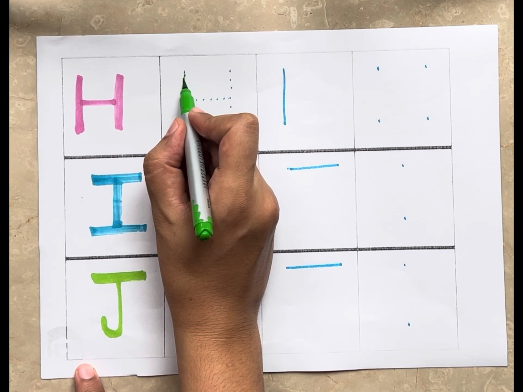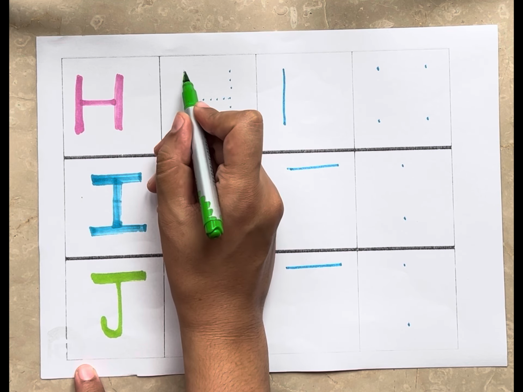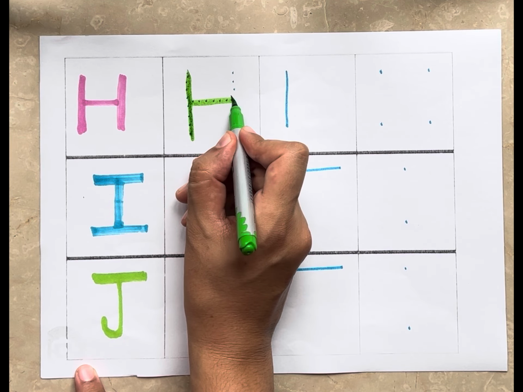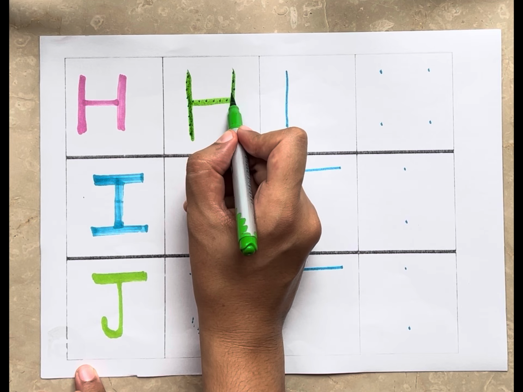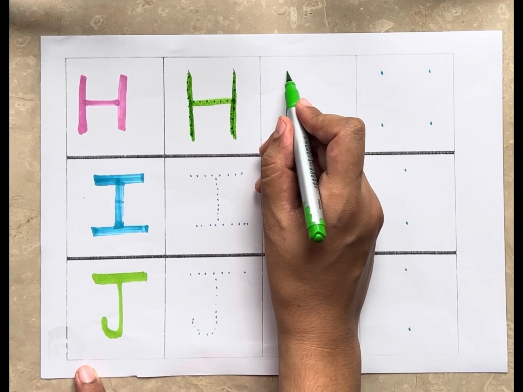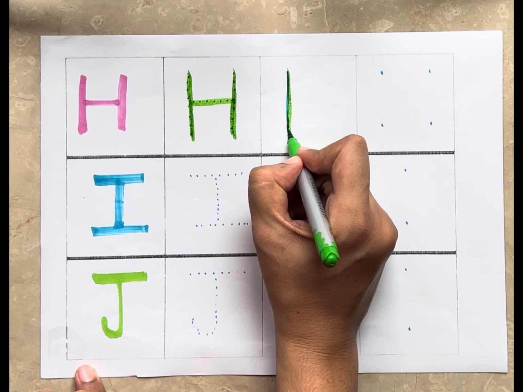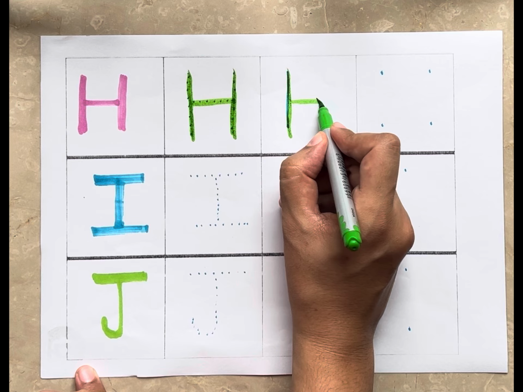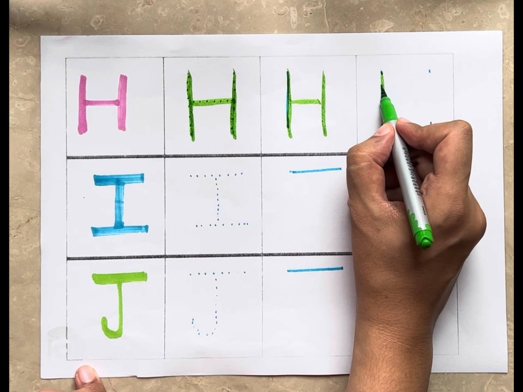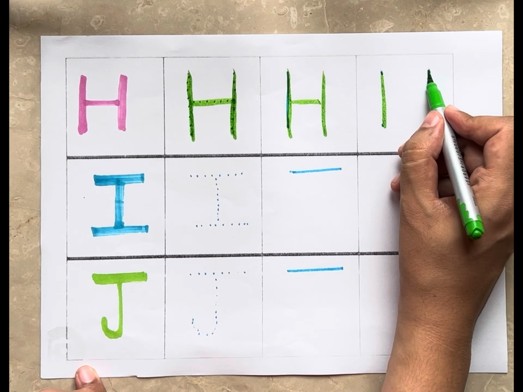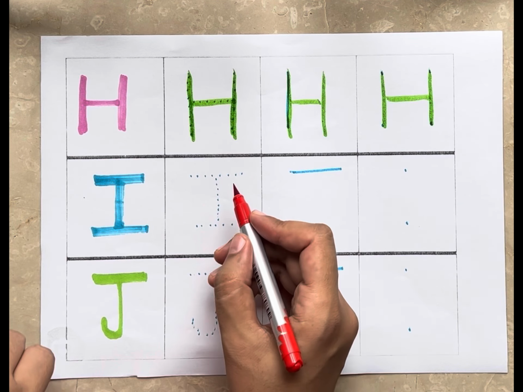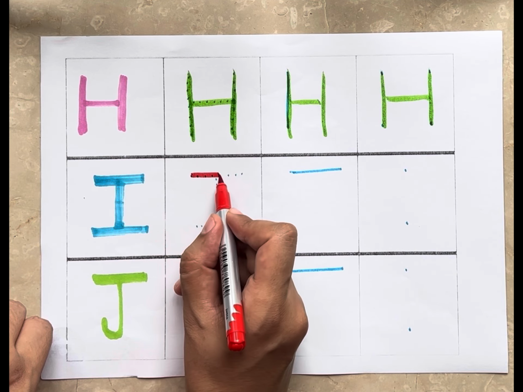Now we make letter H. For H, we need just two lines, standing line and sleeping line. Let's try to make it. One standing line, sleeping line and standing line. We can make it the other way also. One standing line, two standing line and a sleeping line. We can make the H two ways.